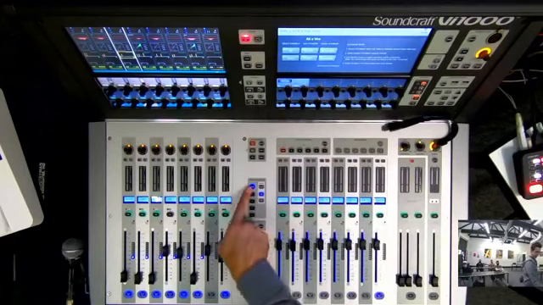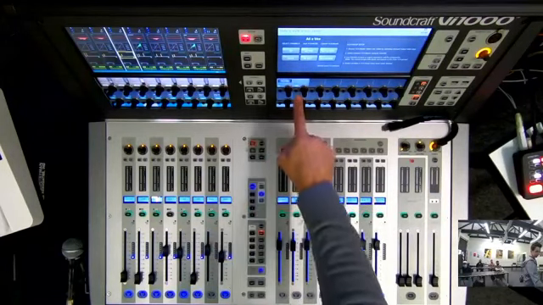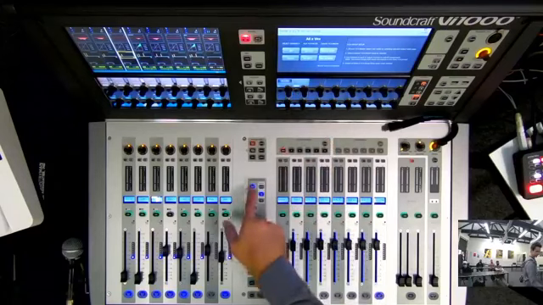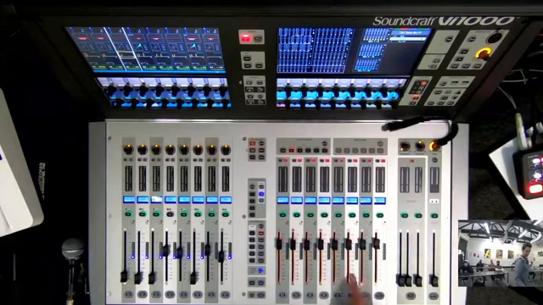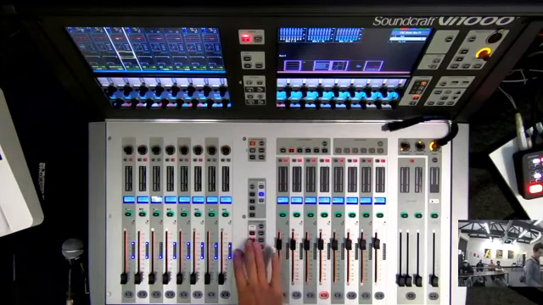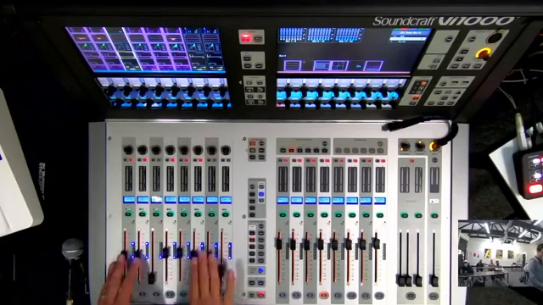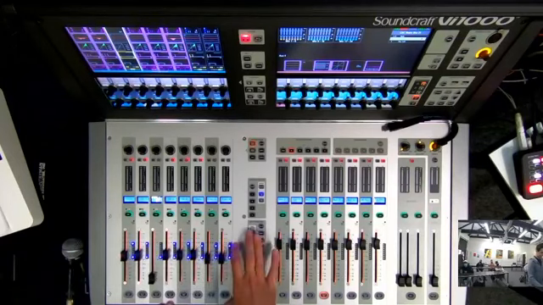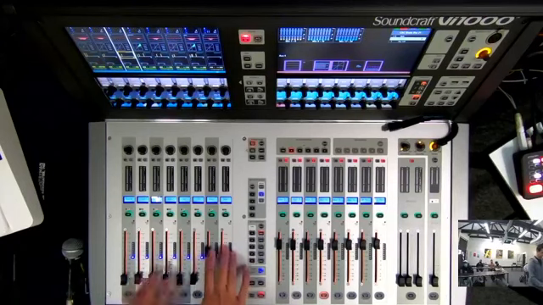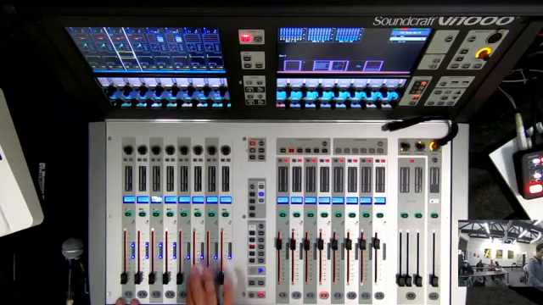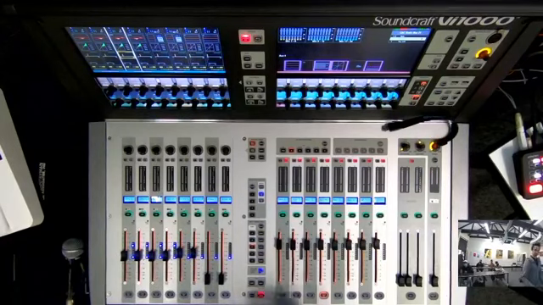Aux VCA mode actually needs to be on. So now if we say this is mix 4, for instance, the one for the lead vocal, and there's a mix like that: lead vocal, some effects, and keyboards.